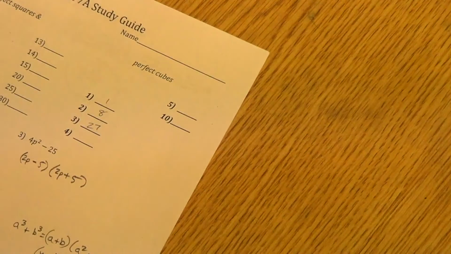Remember, the test will not look like this. You're going to be asked to do a lot more thinking about what it means, like what we've done in class.